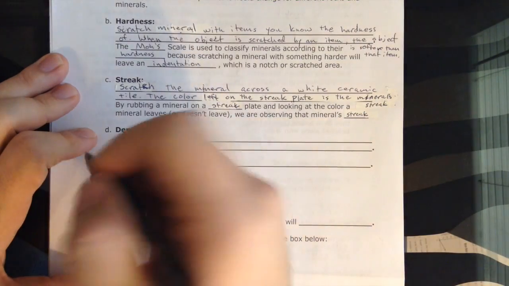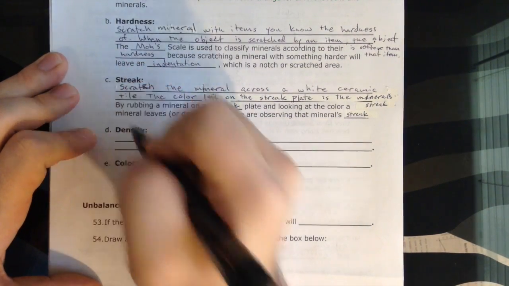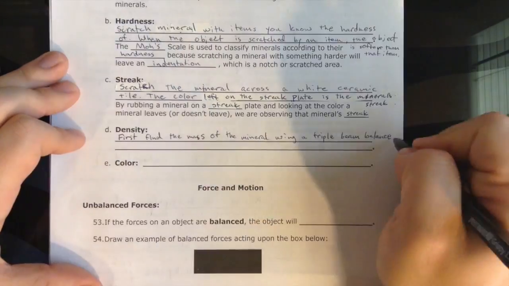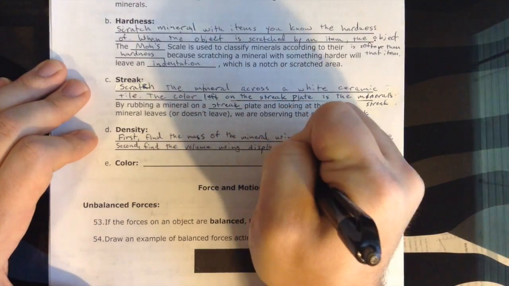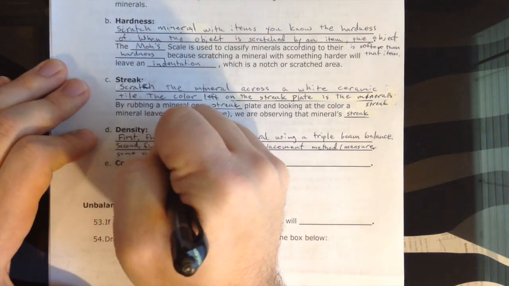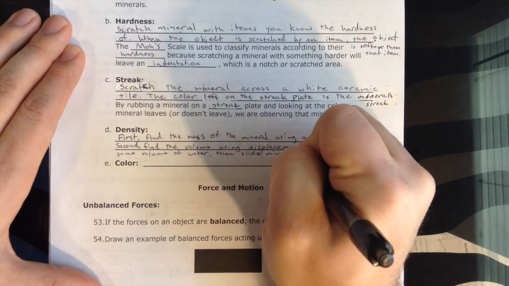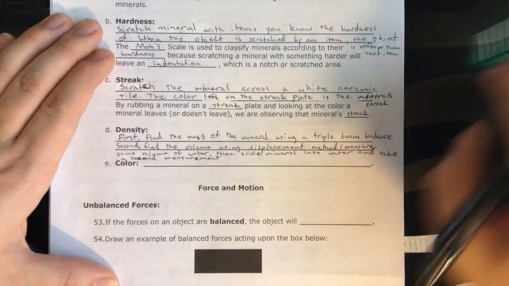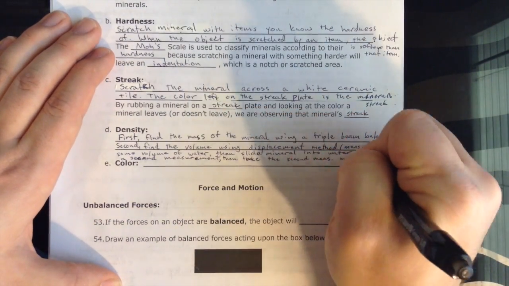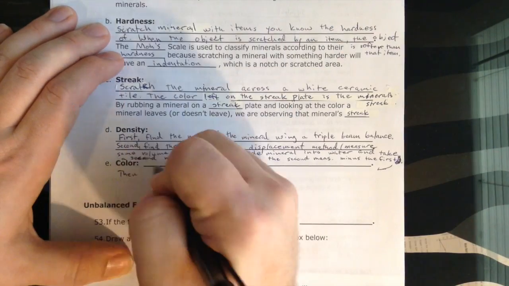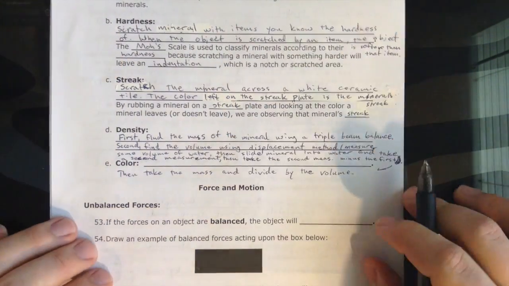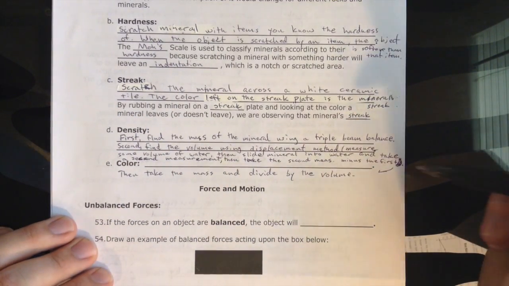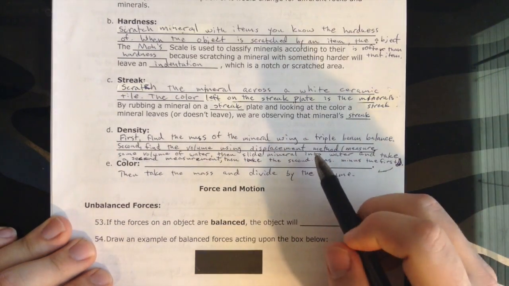Now density, the way we find that. So first you find the mass of the mineral using a triple beam balance. Second, you find the volume using the displacement method.